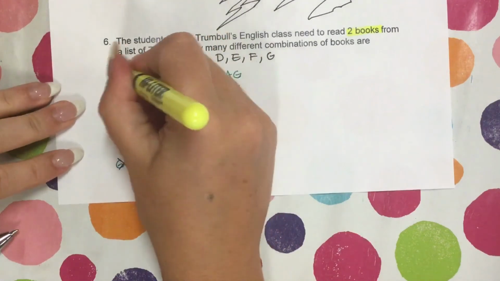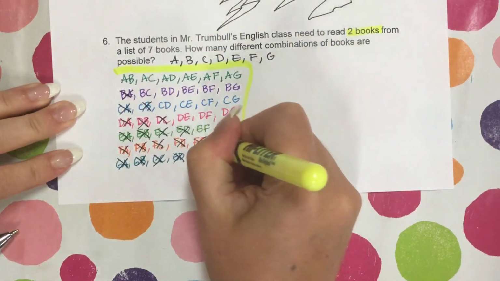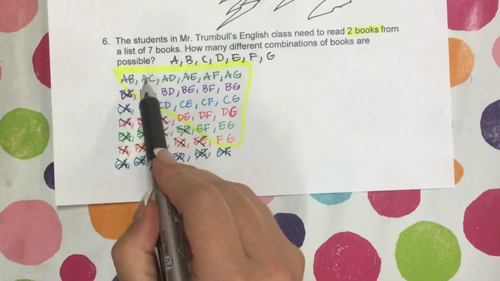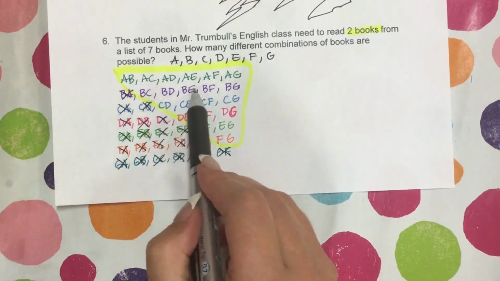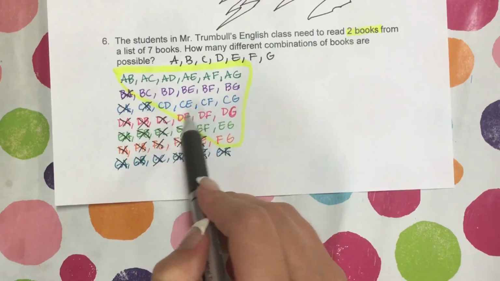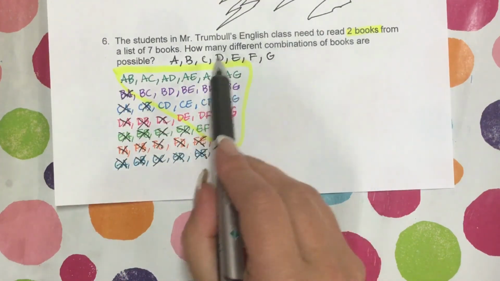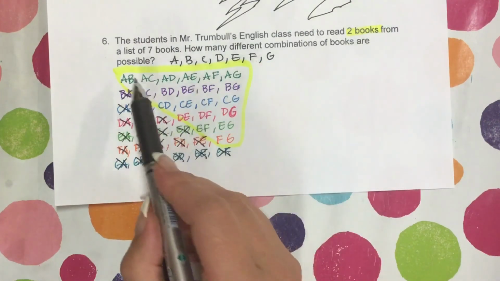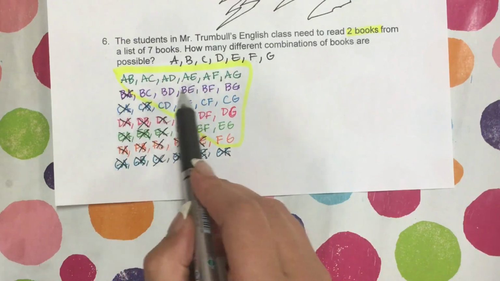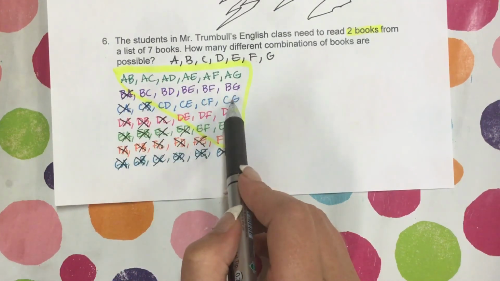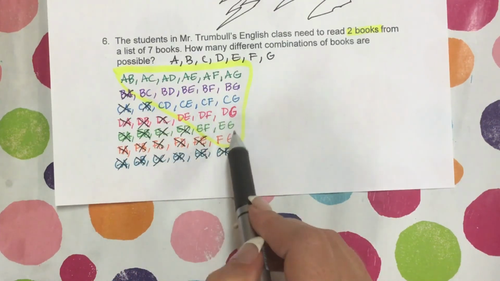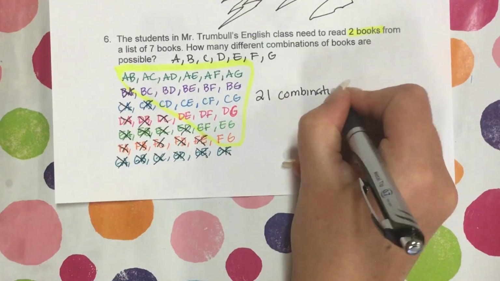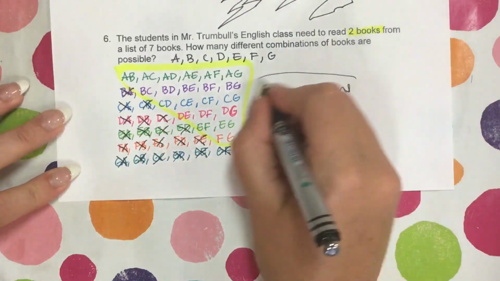So there we have it. All of our outcomes, our combinations are right here. So we just need to count them up. There are 1, 2, 3, 4, 5, 6, 7, 8, 9, 10, 11, 12, 13, 14, 15, 16, 17, 18, 19, 20, 21. So how many different combinations of books are there? Let me count one more time. 21 combinations. So if you got that one right, awesome job.